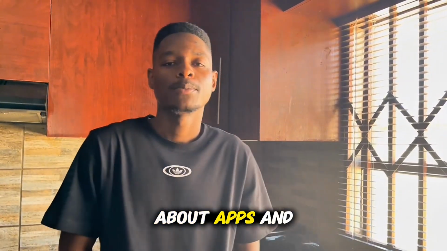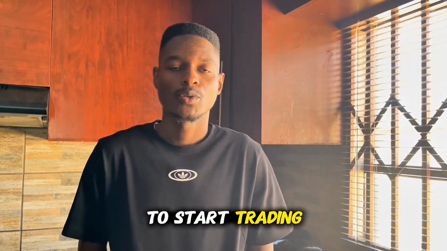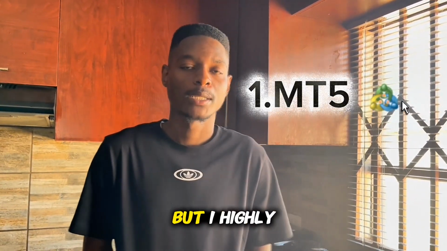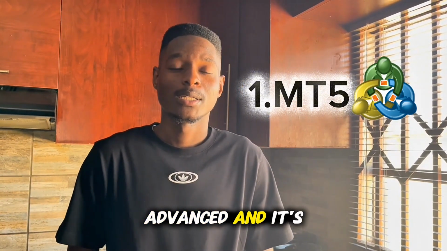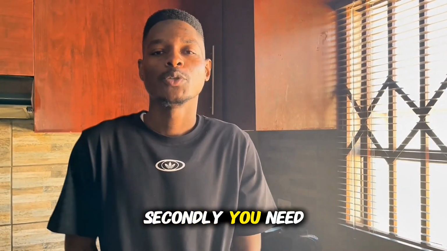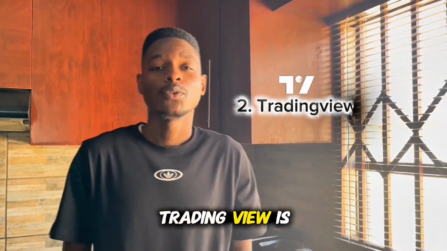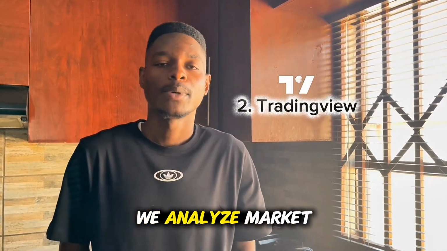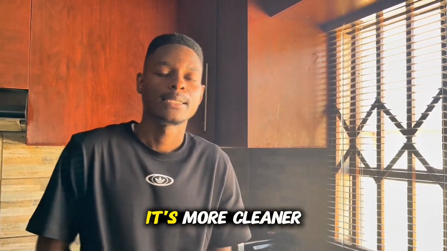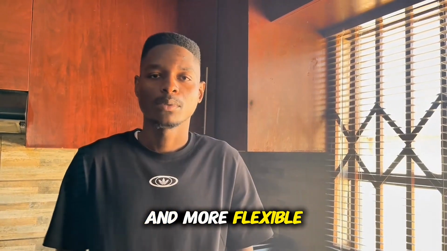Now let's talk about apps and software you need to start trading. Firstly, you need MetaTrader 4 or MetaTrader 5, but I highly recommend MetaTrader 5 because it's more advanced and it's simple to use. MetaTrader 5 is the platform where you will place your trades. Secondly, you need TradingView. TradingView is the platform where we analyze the market. It's better for trend lines, market structure, support and resistance, and it's cleaner and more flexible.